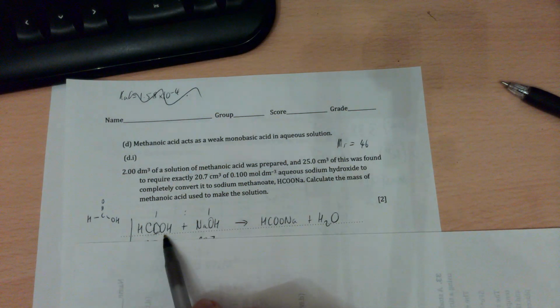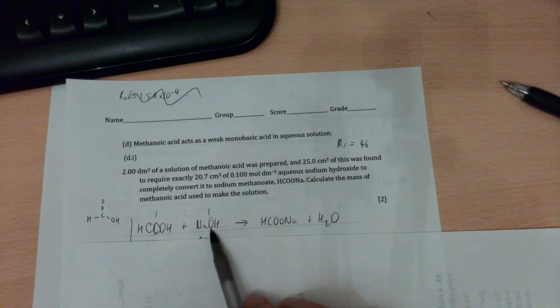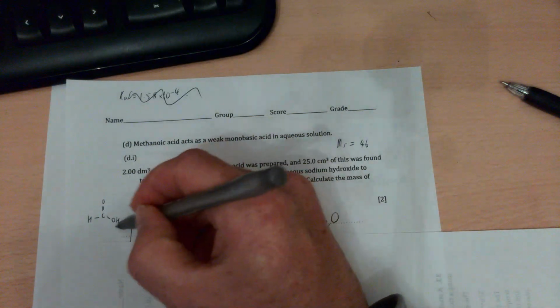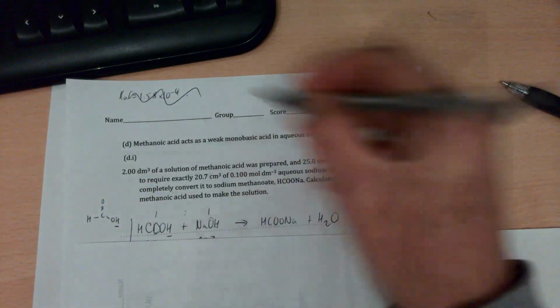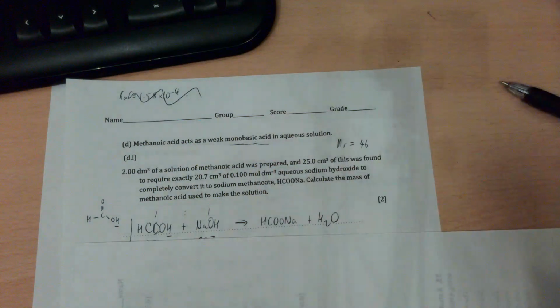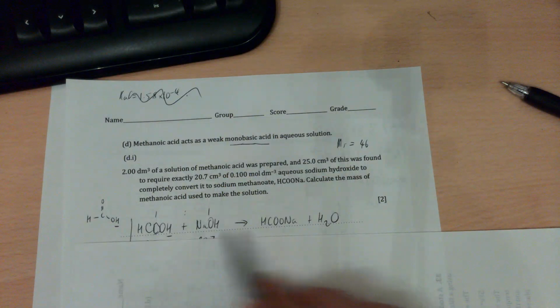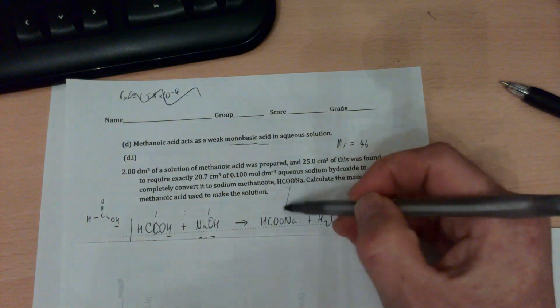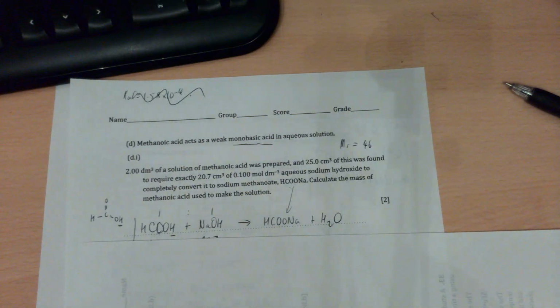That's how we write carboxylic acid, isn't it? This is the acidic hydrogen, which is this one here. That reacts with, we're told it's a monobasic acid, or monoprotic acid is what I would call it, with sodium hydroxide to give sodium methanoate. You're told the formula of that there, and of course it's a neutralisation, so you're going to get water.